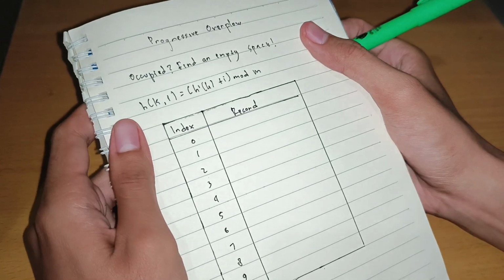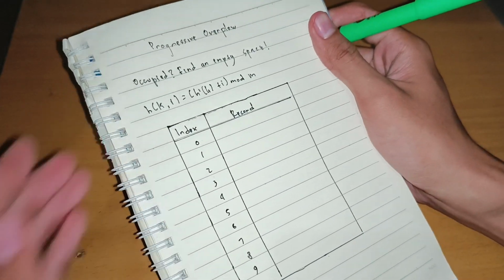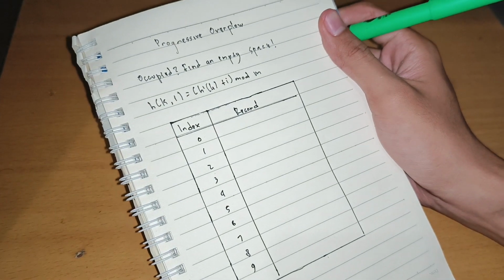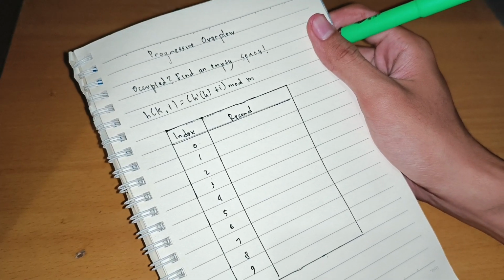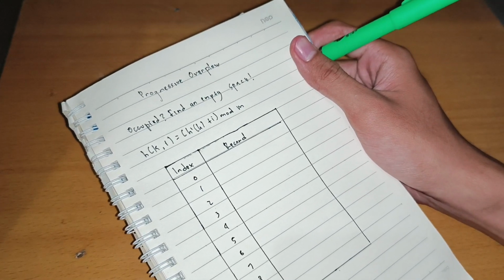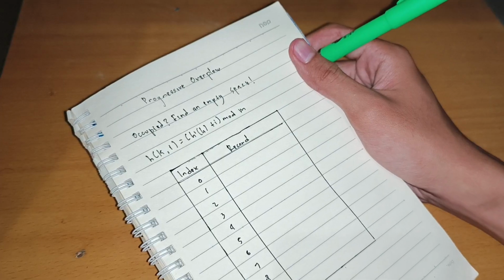This formula might confuse you, so that's why there will be explanations on how to calculate using this formula. Let's jump straight to the case.